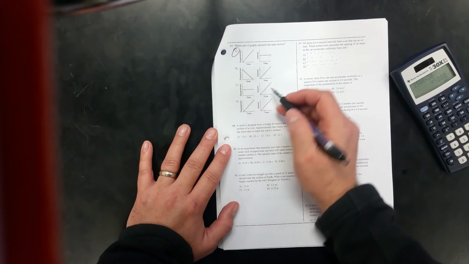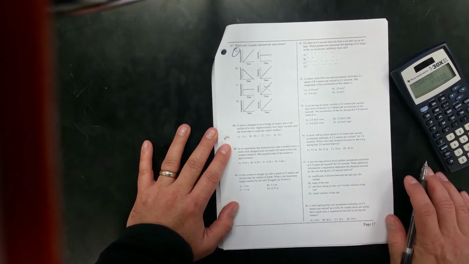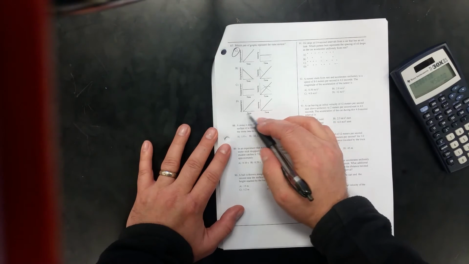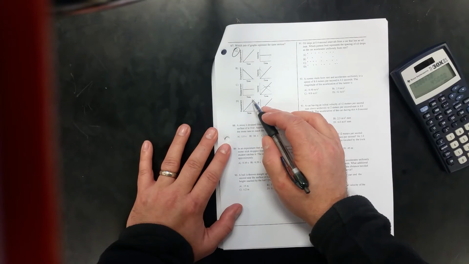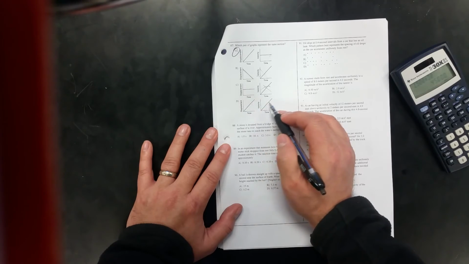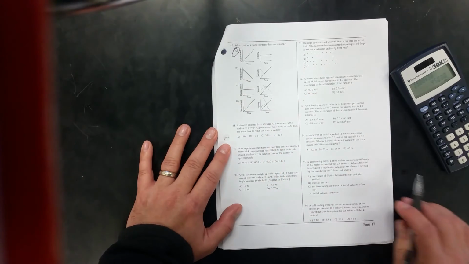This DT graph is just standing still, so you can't stand still and have a velocity increasing. And this displacement time graph is going forwards at a constant speed. The slope of that should be constant, not that either.